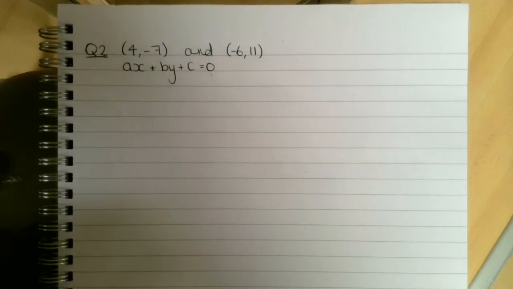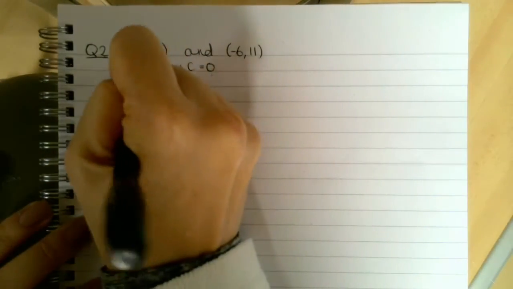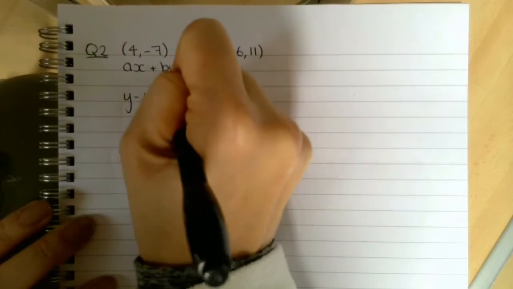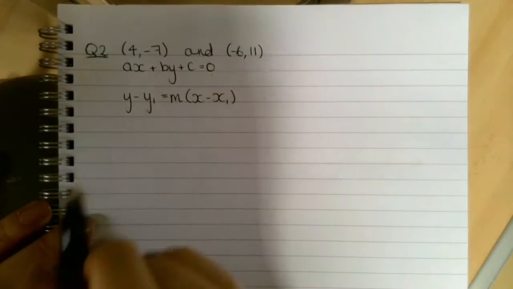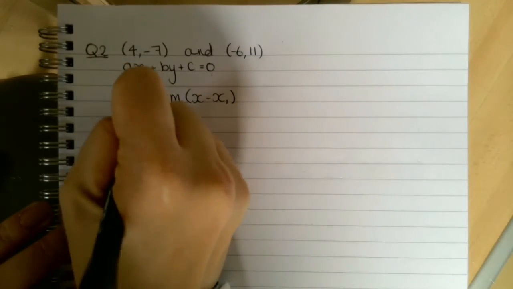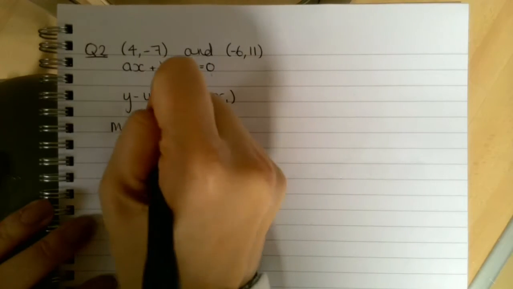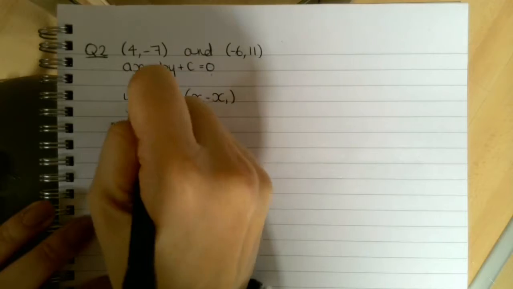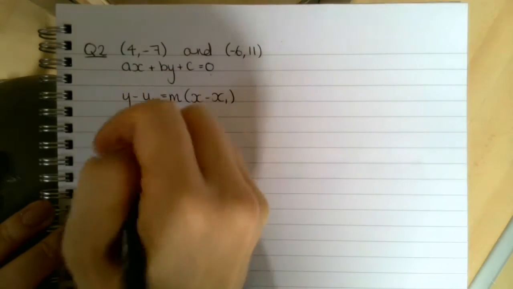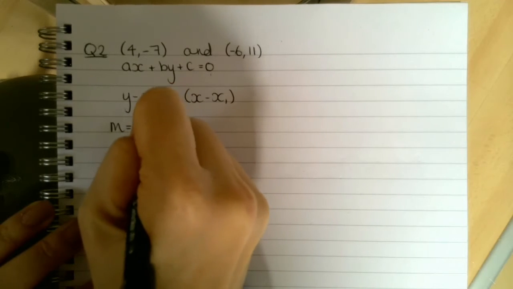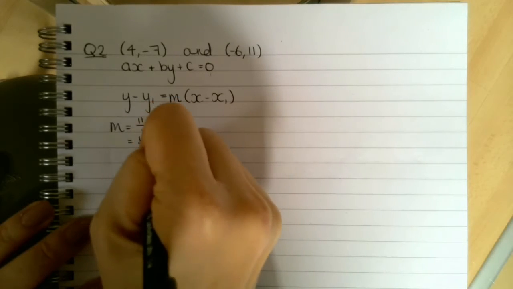So we want to find the equation of this straight line, so we're looking at using y minus y1 equals m, x minus x1, where m is the gradient. So m is the change in y over the change in x, so we've got 11 subtract negative 7 over minus 6 subtract 4, which is equal to 18 over negative 10, which is equal to negative 9 over 5.